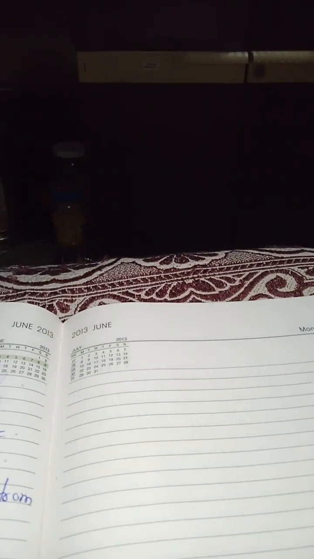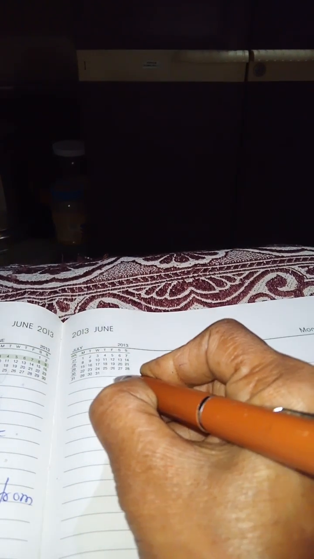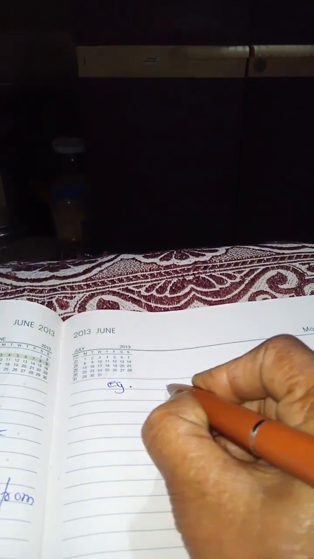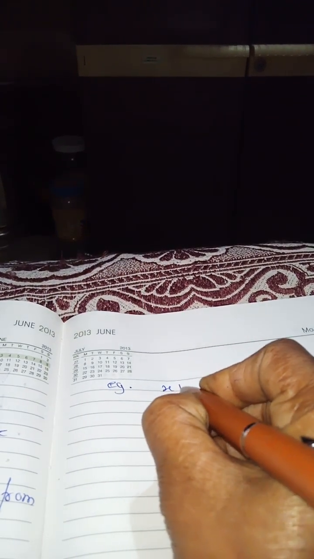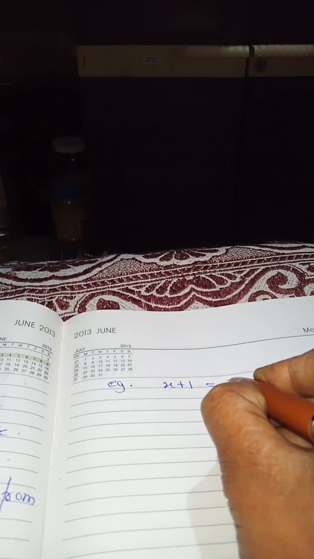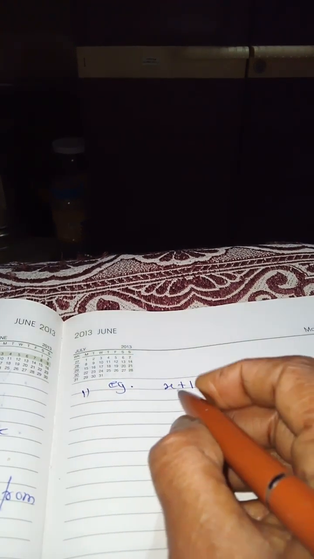Suppose example here, x plus 1 is equal to 5. Okay, this is 1. So what you will do, by subtracting both sides.